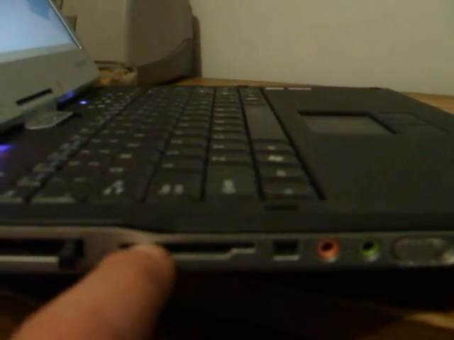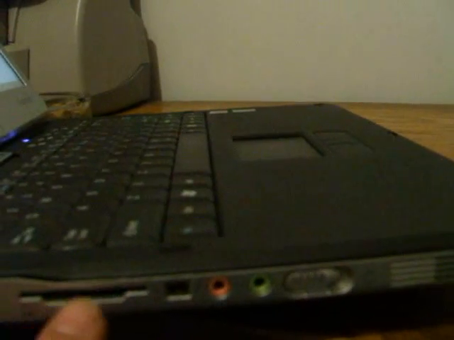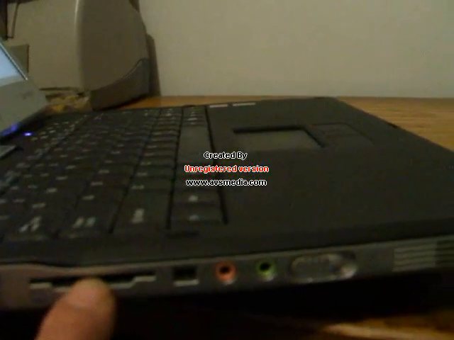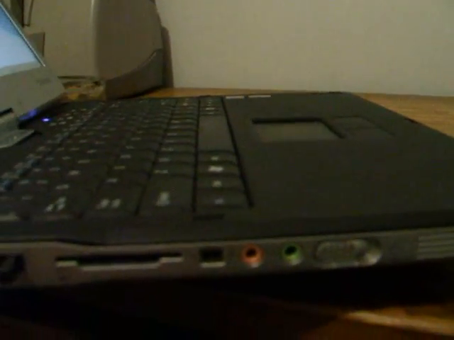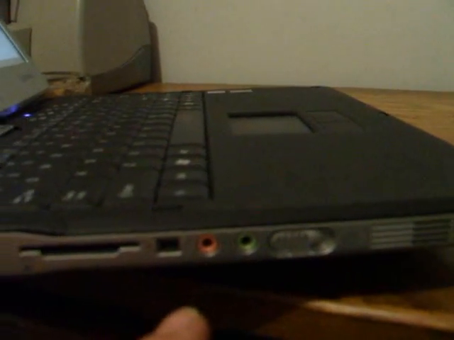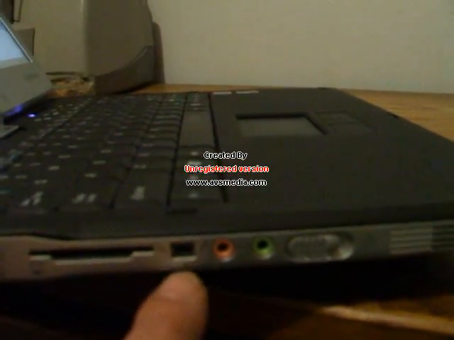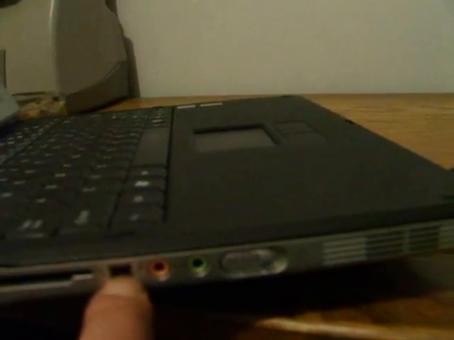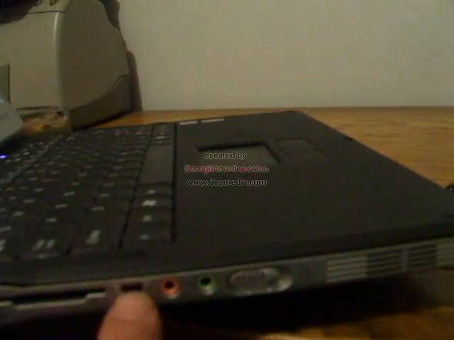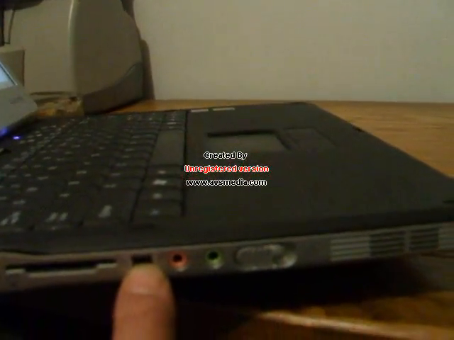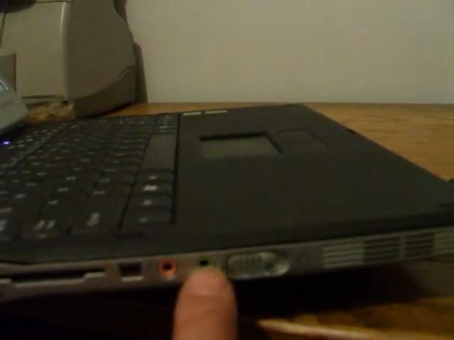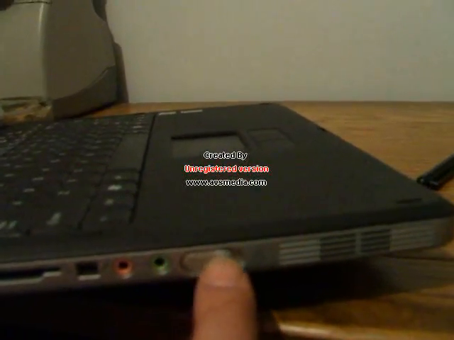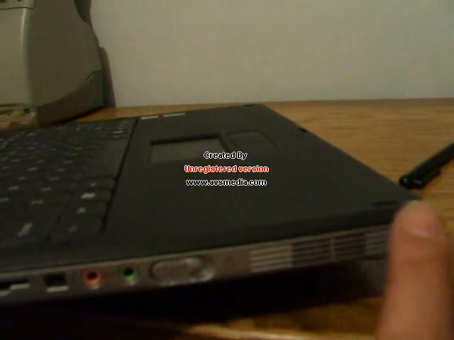This little slot right here is basically an onboard card reader. We can take a card from a digital camera or a camcorder, insert it right in there, and read directly from the card rather than having to hook up the camera to a USB port. Here we see our FireWire port, aka iLink port, aka IEEE 1394 port. Here we see our audio ports, one for a microphone and one for headphones. We see a power button and another speaker.